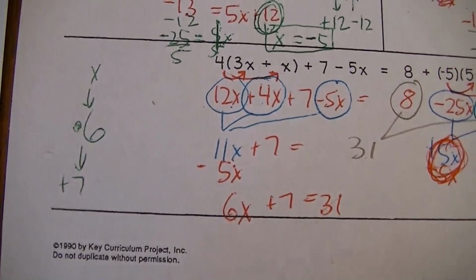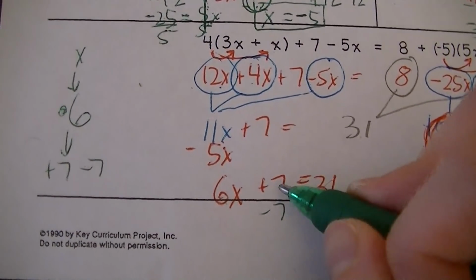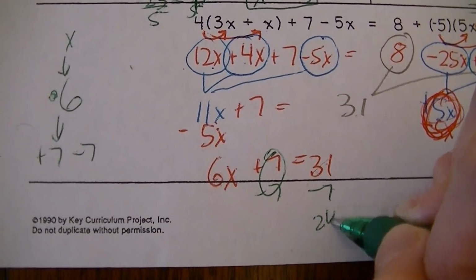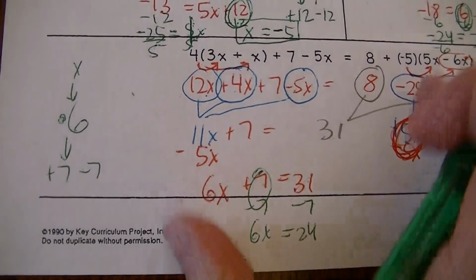So your inverse operation of adding 7 is to subtract 7, so do that to both sides of that equal sign. 7 take away 7 is 0. 31 take away 7 is 24. Bring down your equal sign, bring down your 6x. Look how simplified you've gotten it.